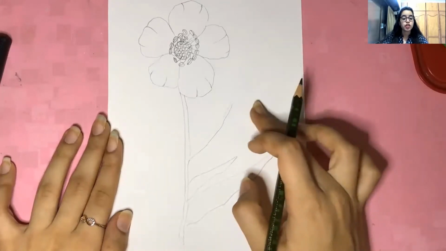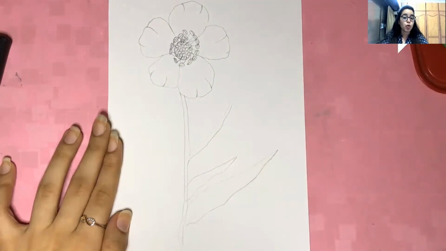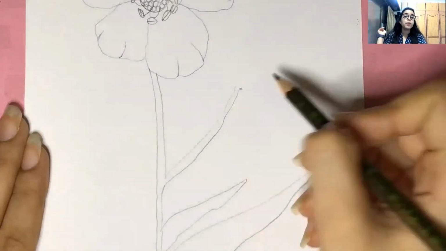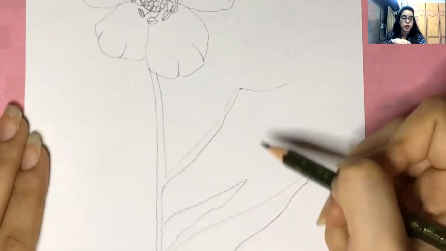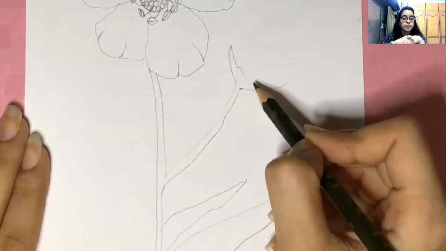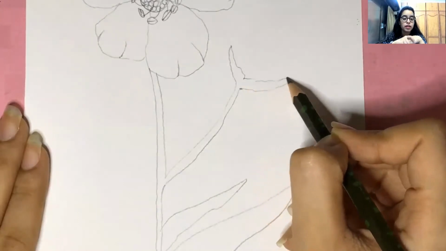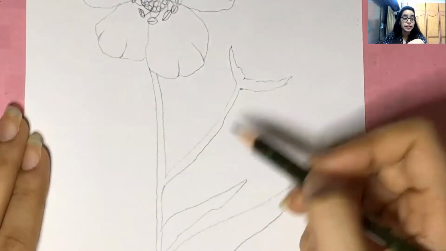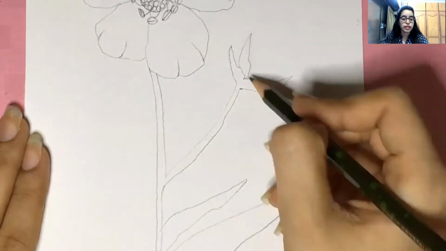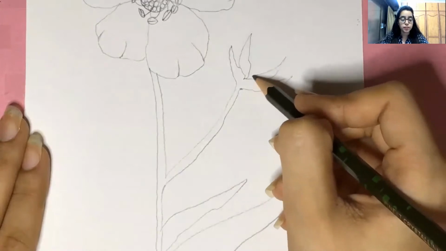And now, just at the end of the second additional stem that we have added, we are going to draw a bud over there. I hope you all know what is a bud by now. It is nothing but the bud blooms into a flower. So we are going to draw a bud first. Draw these two leaves, and then we add two more leaves towards the inner portion.